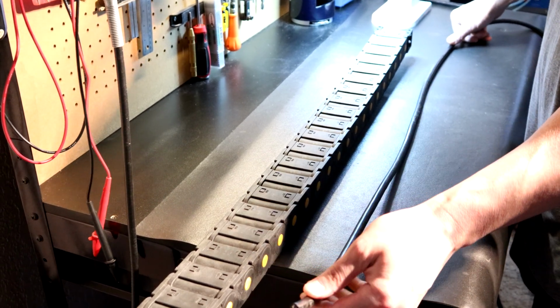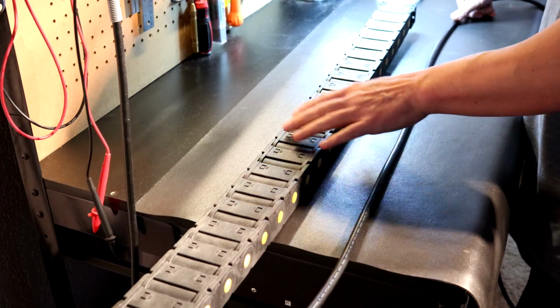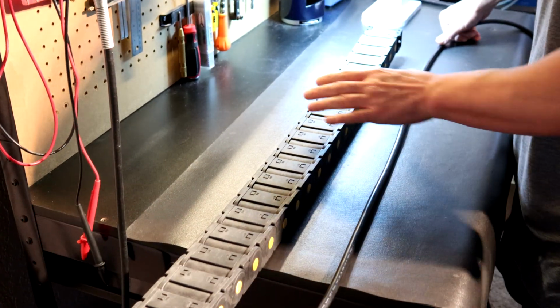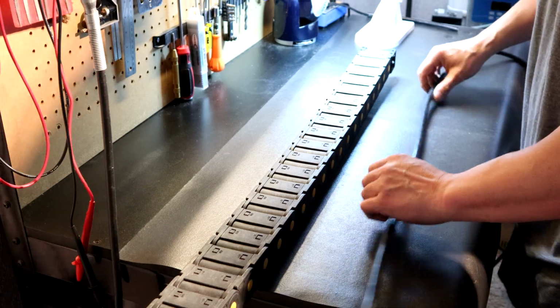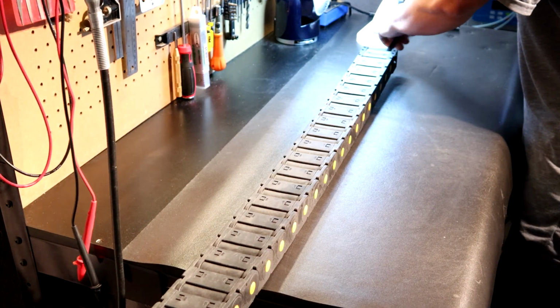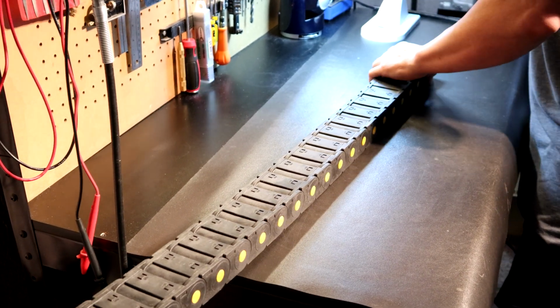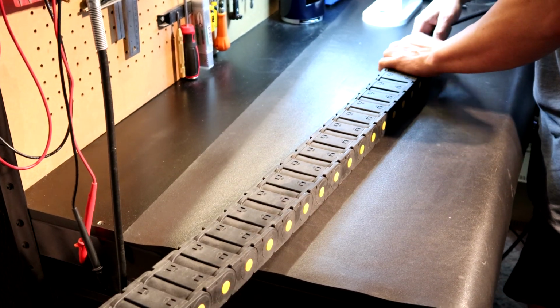My recommendation is if you're going to do it that way where you're going to insert the cables in because you don't want to disassemble the chain, insert your cable, and you want to do it in a manner that's going to go through the whole chain.